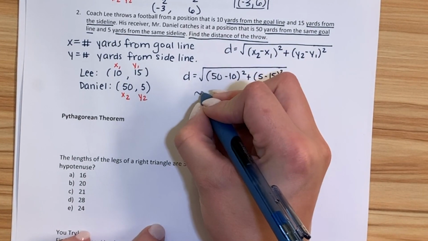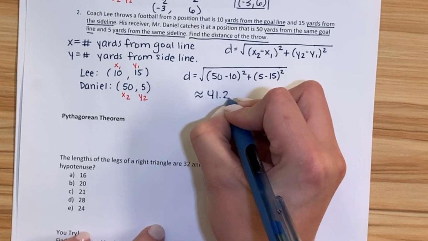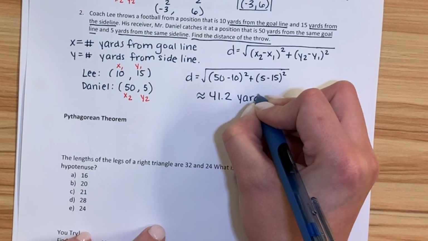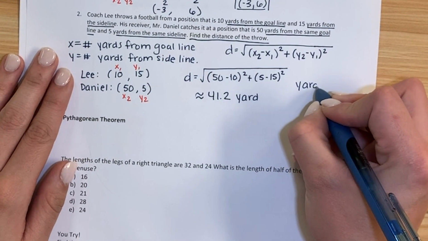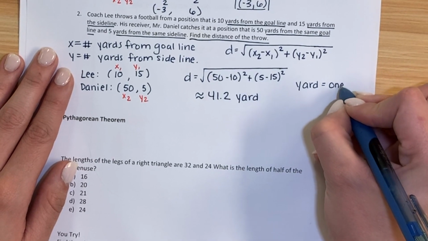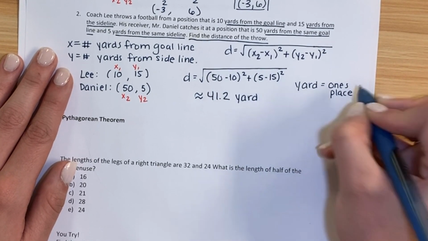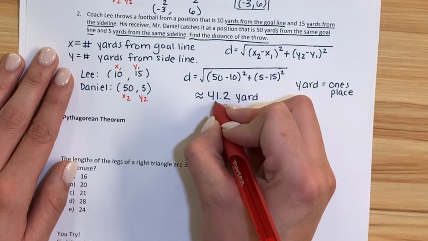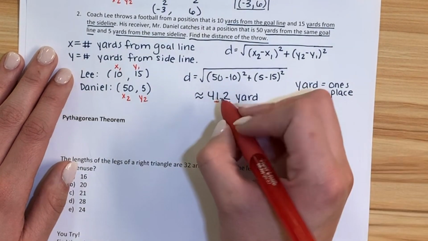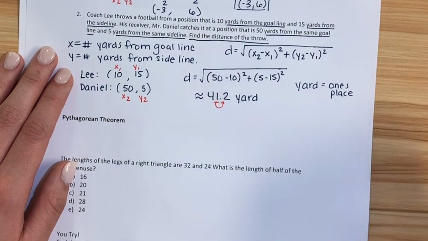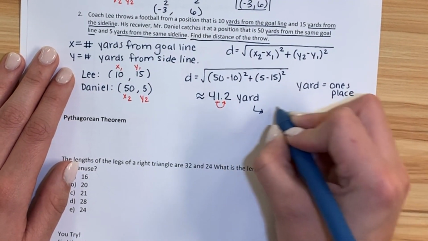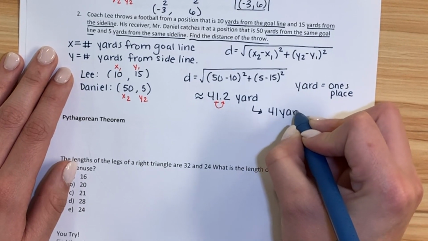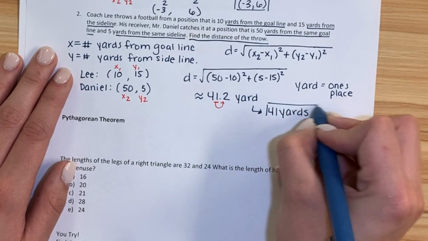So I'm going to say approximately 41.2 yards. Okay, it says round to the nearest yard. So yard means one's place. So the one's place in this 41 is the 1. Now when you round, you look behind the 1, that's a 2. It is not 5 or above, so it stays at 41. So that distance was approximately 41 yards.